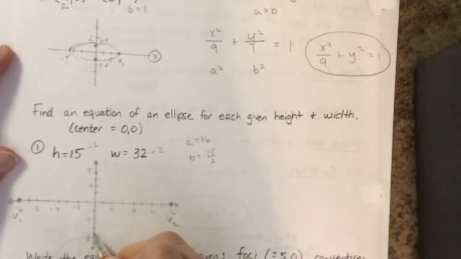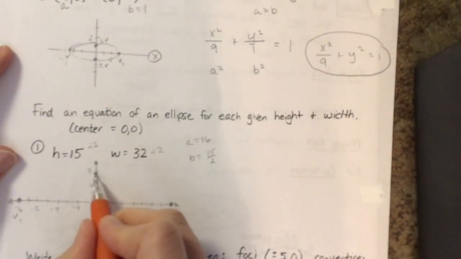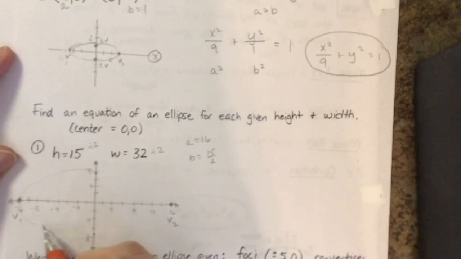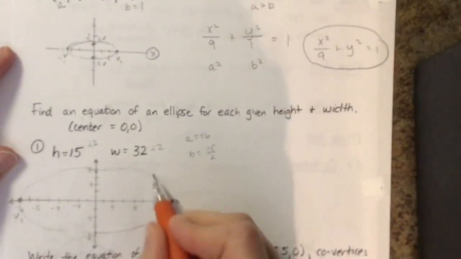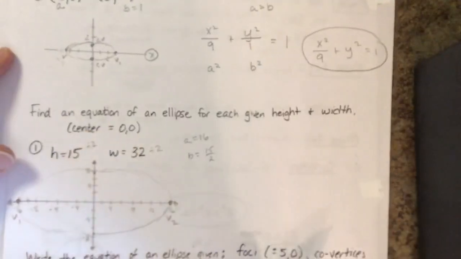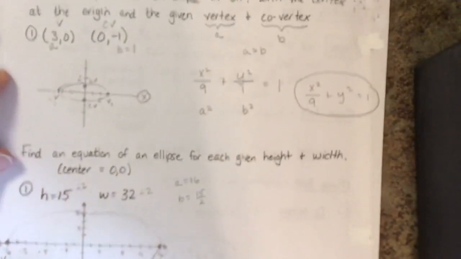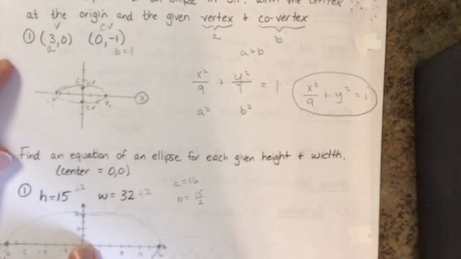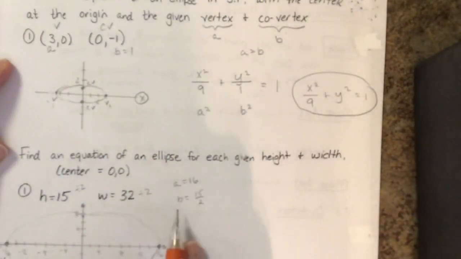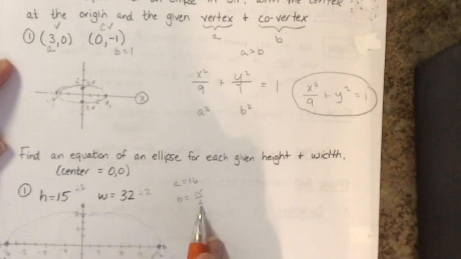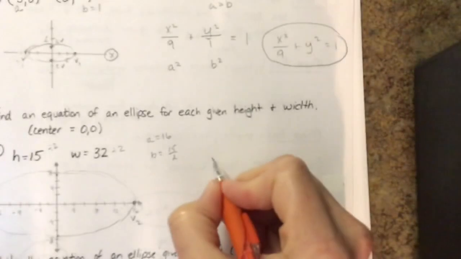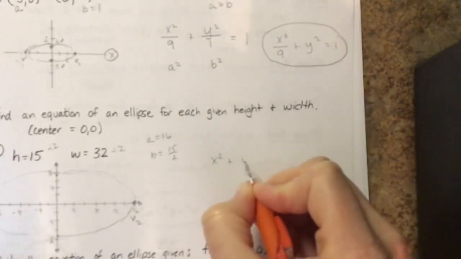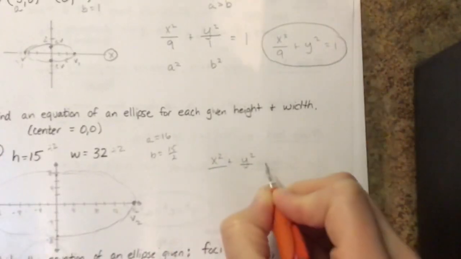If I were to draw it, this is a little sketch. All right. Write an equation. To write the equation, you need the center, which is (0, 0), and you need a and b. What's my a? 16. B is 15 over 2, 15 halves, 7 and a half. So I have x squared plus y squared equals 1.